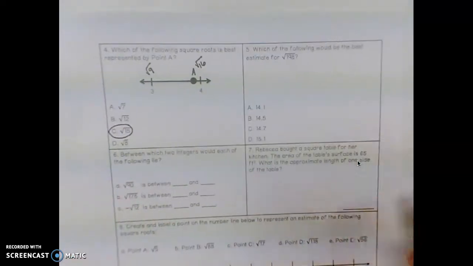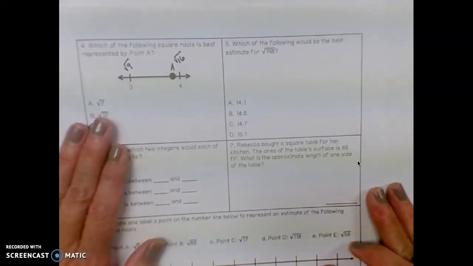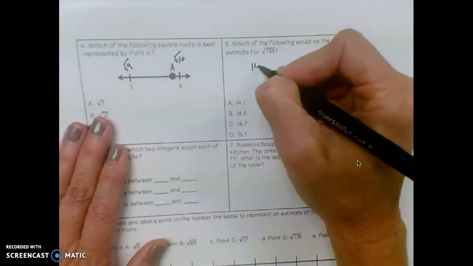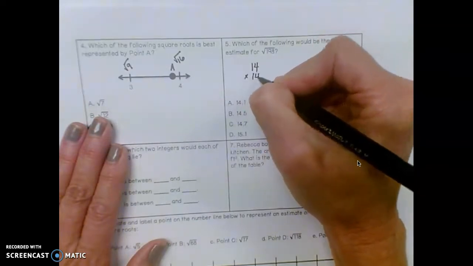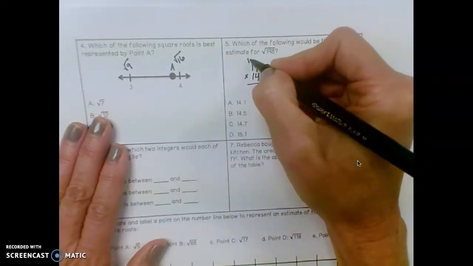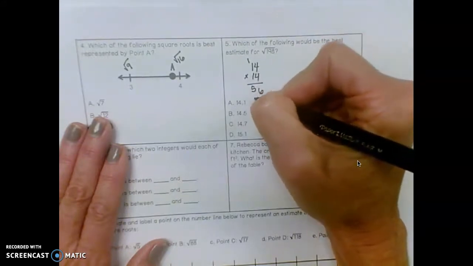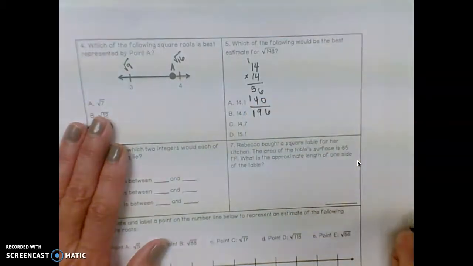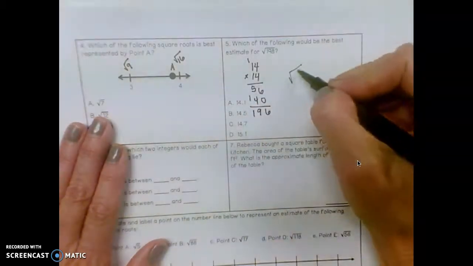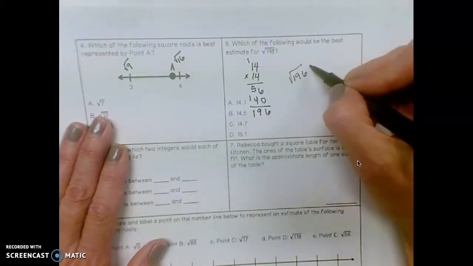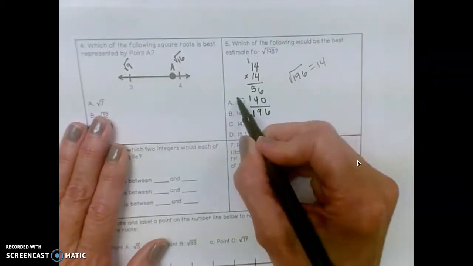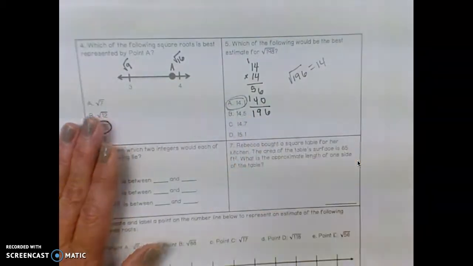The next one. Which of the following would be the best estimate for the square root of 198? Well, I know that 14 times 14 would be 16, carry the 1, 5, 0, 4, and 1. So that gives me 196. So I know that the square root of 196 is exactly 14, and since this is just a little more than that, I think the best answer would be 14.1.